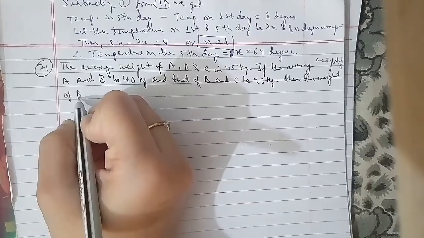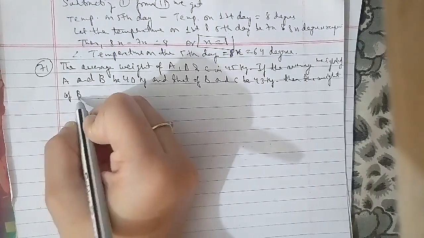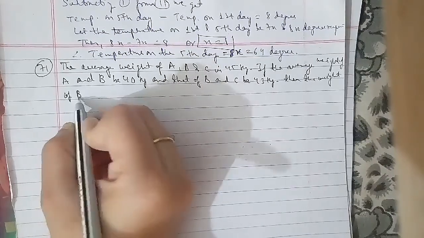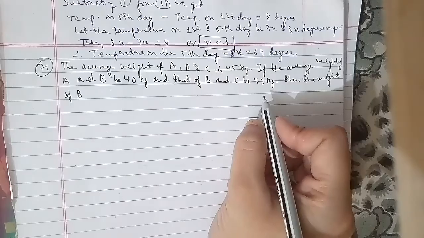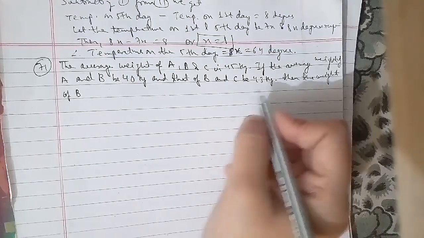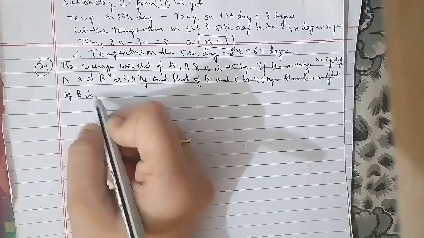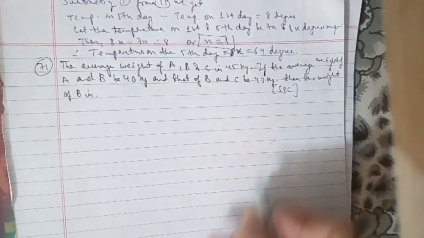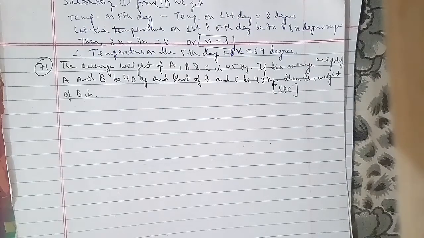So we have made these equations: 1, 2, 3. The first we will take as it is, and adding the second and third we get A plus 2B plus C equals 166.